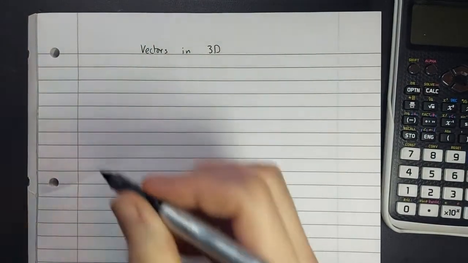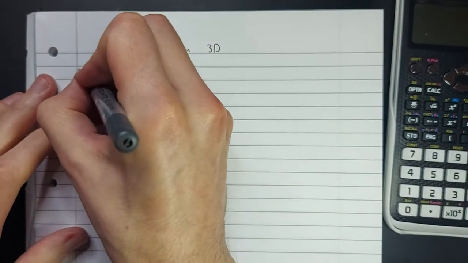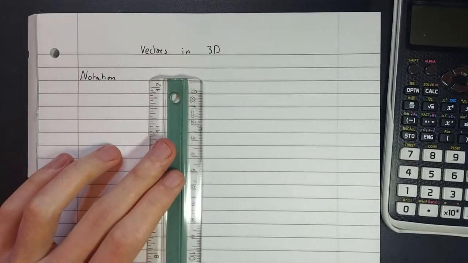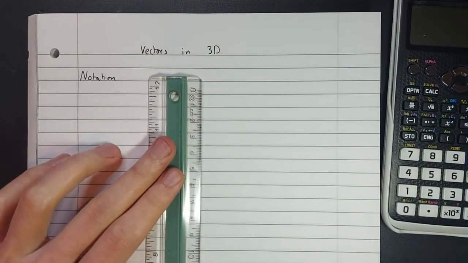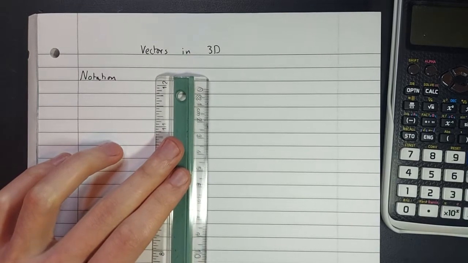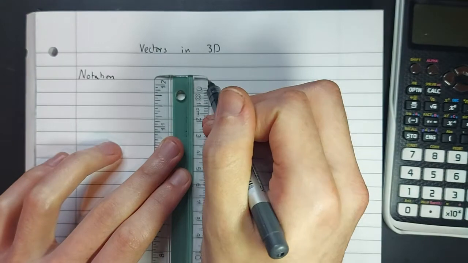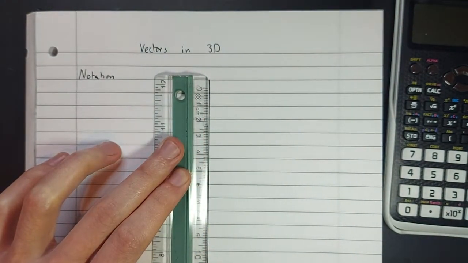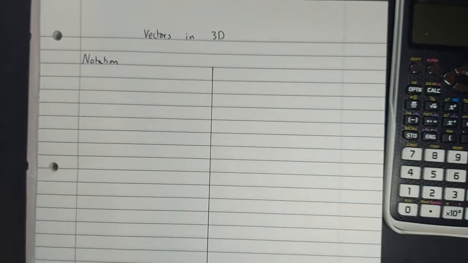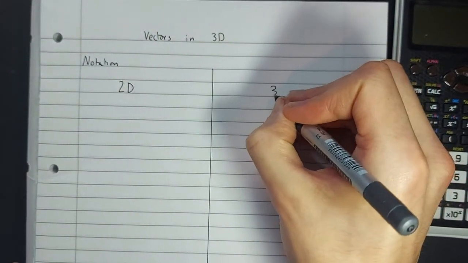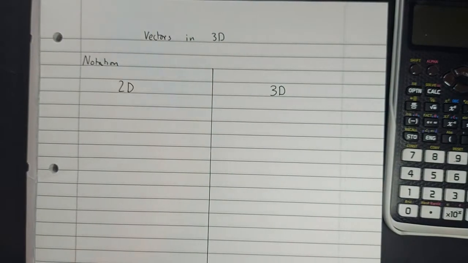Okay, so first of all, let's have a quick look at notation. What I'm going to do is I'm going to split my page in half, and I'm going to show you it in 2D and then how it relates in 3D. There's really not a lot different. It's just adding an extra dimension. Okay, so we'll have 2D on this side and 3D on this side.